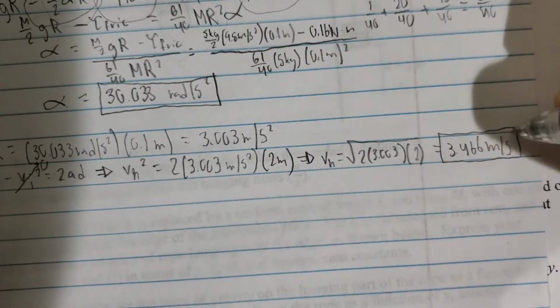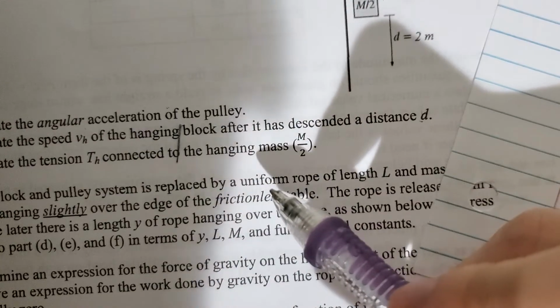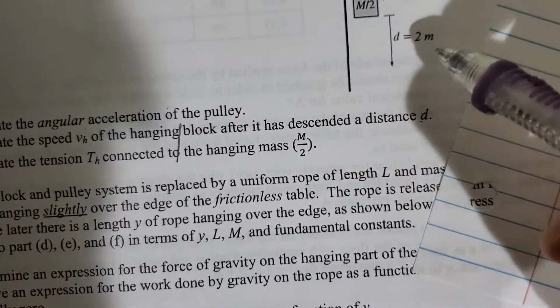And that is VH, or the speed of the hanging block after it has descended a distance of 2 meters.